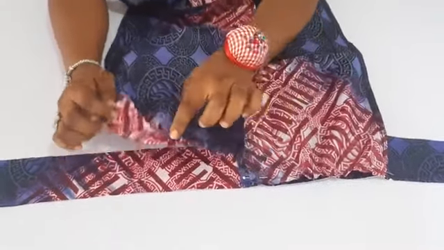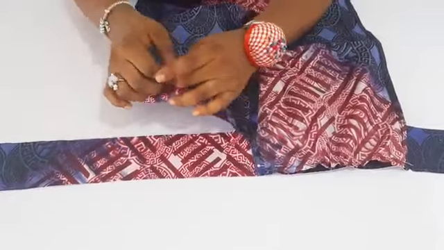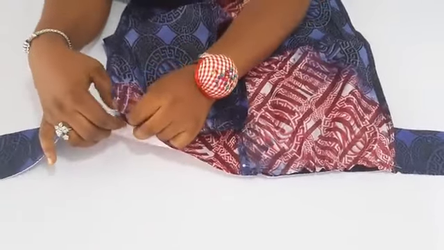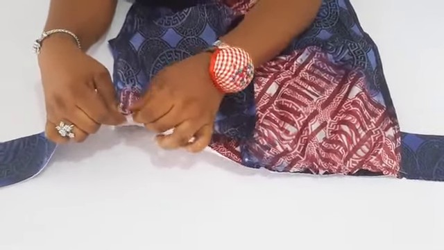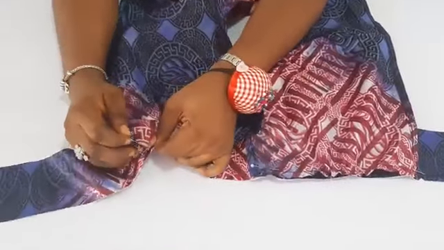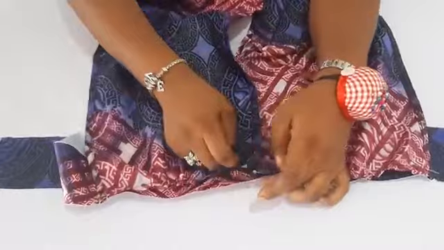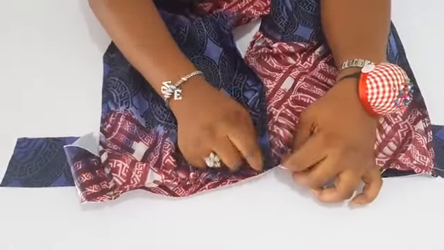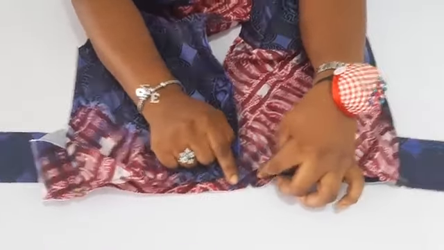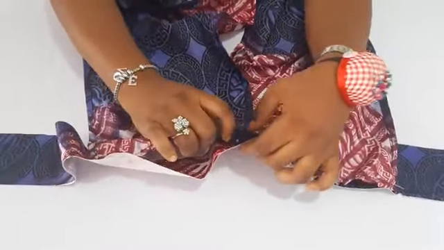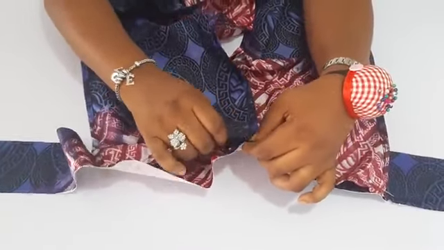What I'm going to do next, I've pleated it here, can you see? So I'm going to start from the side again. After pinning it, then I'll make sure it overlaps by the same 1 inch I did here. So that means it should be something like this.